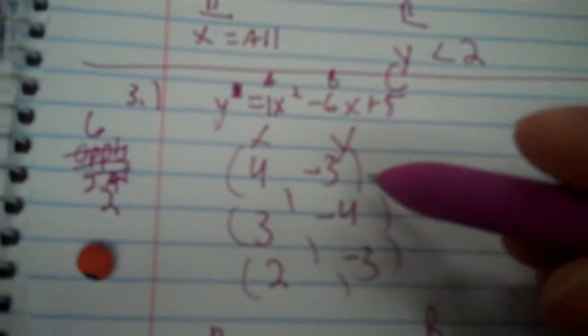So 4, negative 3, I go forward 4, down 3. 3, negative 4, I go forward 3, down 4. Now down is going to be lower than the negative 3 was. And then you'll just be right there. And also label that one in the middle. Just put 3 comma negative 4.